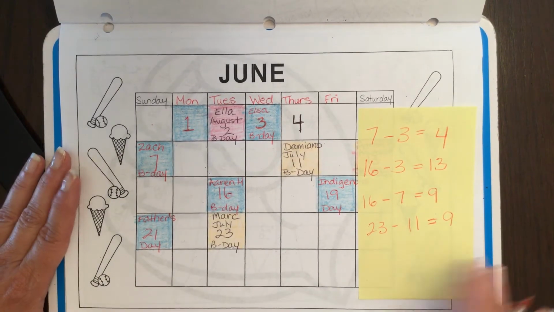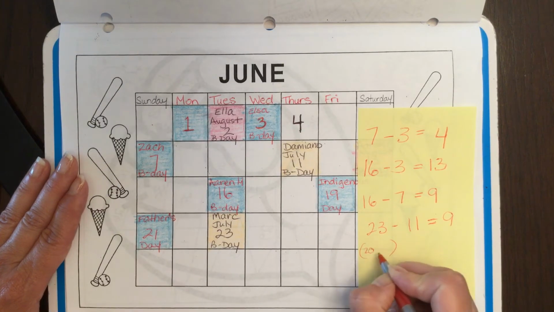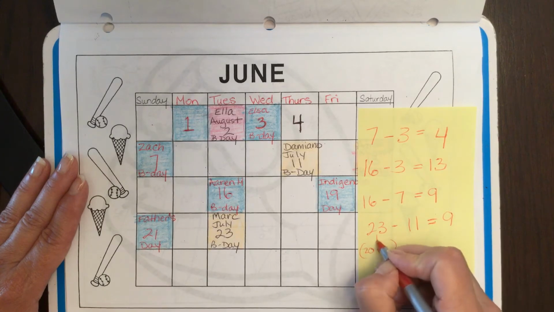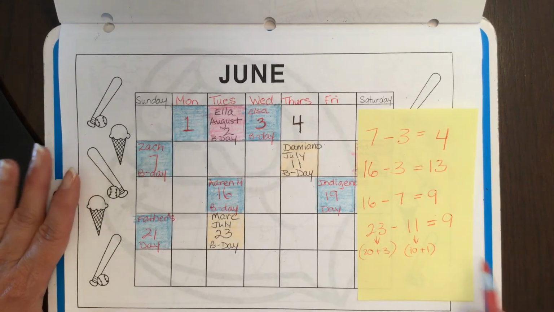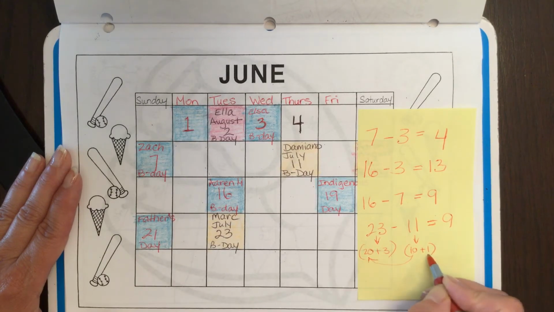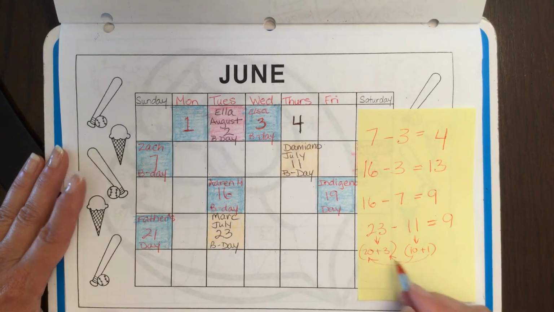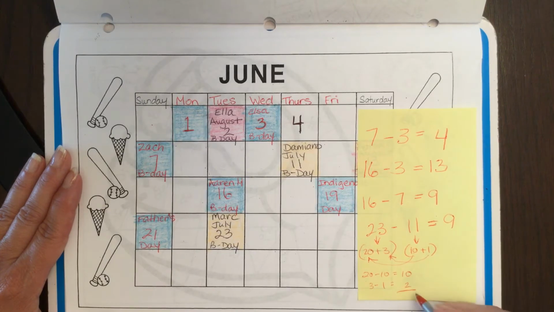What I would do is break it down into its parts to make it a little bit easier. So I know 23 is 20 plus 3. And I know that 11 is the same as saying 10 plus 1. So I can take the 10 away from 20, and I can take the 1 away from 3 to get my answer. So 20 take away 10 equals 10. And 3 take away 1 equals 2. And then I just add those two numbers together to get my answer to be 12.